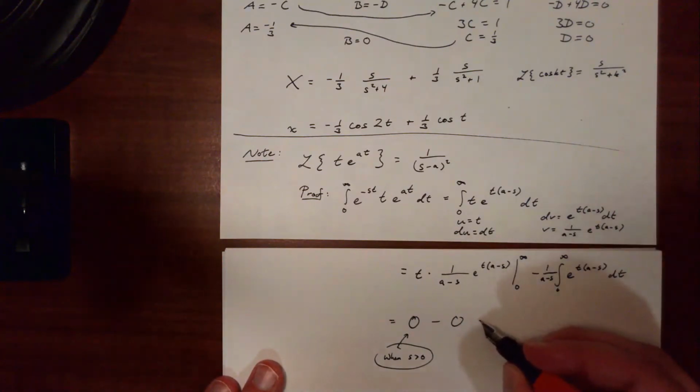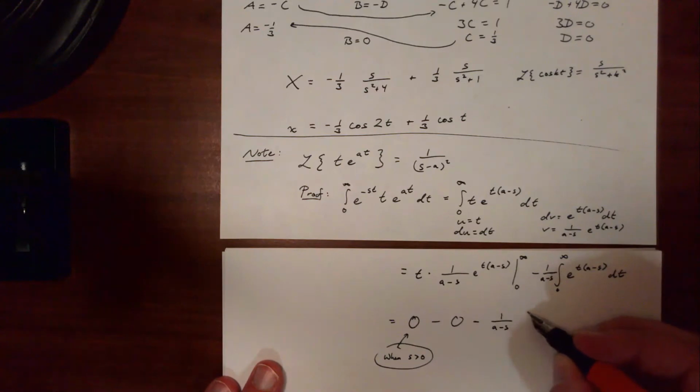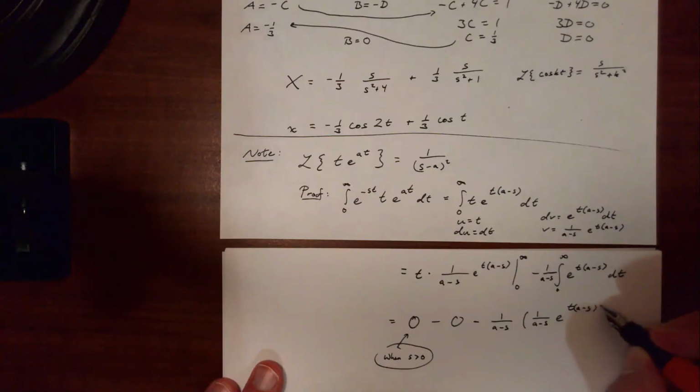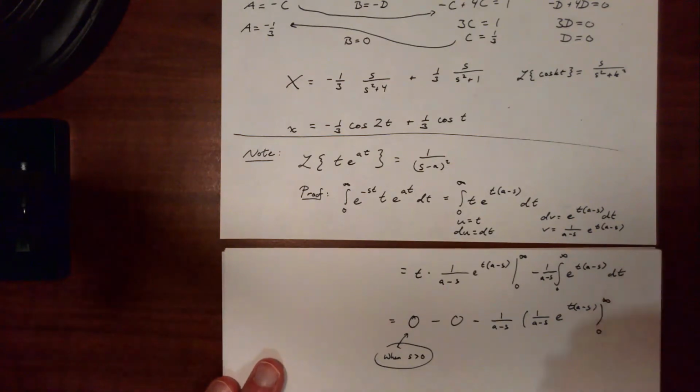And then what we're going to have over here is minus 1 over (a minus s) times 1 over (a minus s) times e to the t(a minus s), and this is plugging in 0 and infinity.